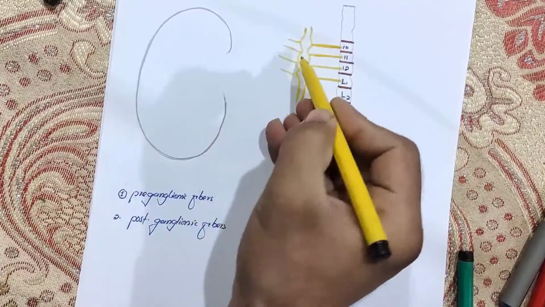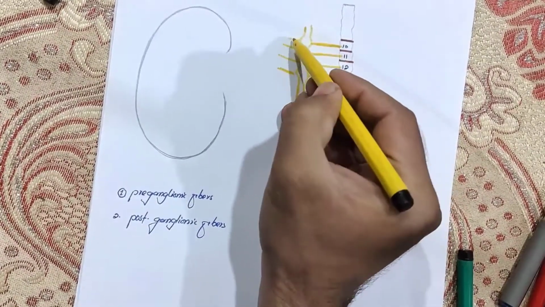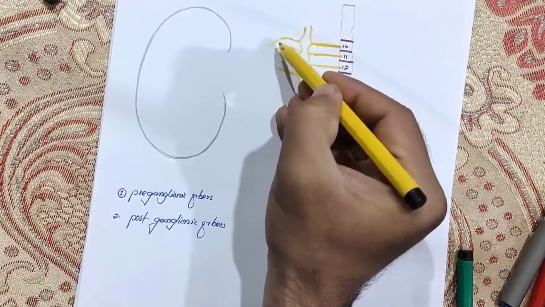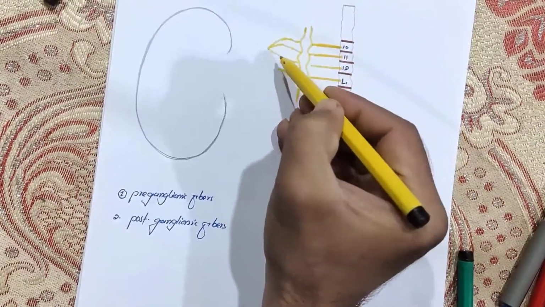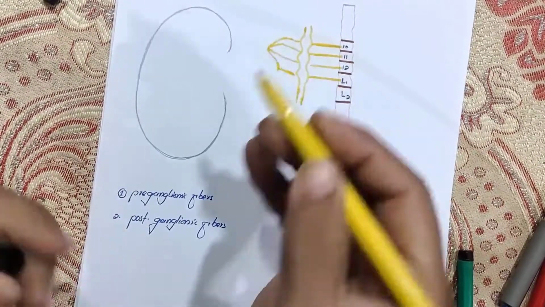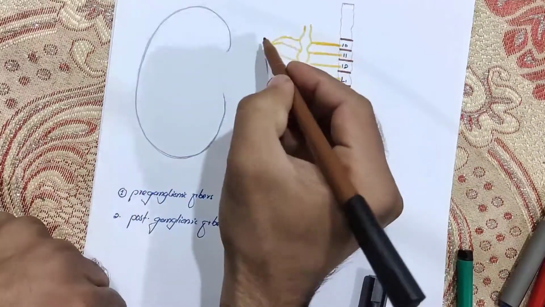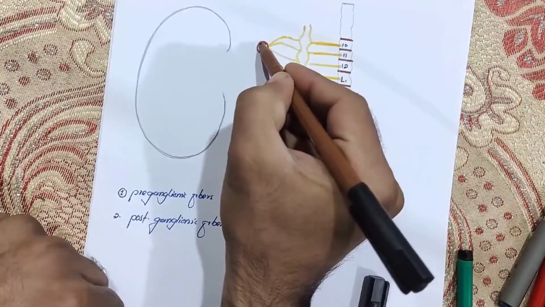These fibers are the preganglionic fibers. Now look carefully, they meet together and make a ganglia there. This is not the anatomically correct position for everything, but we are trying to understand the innervation of the kidney. So this is the ganglia.